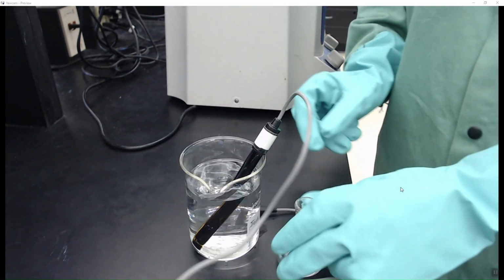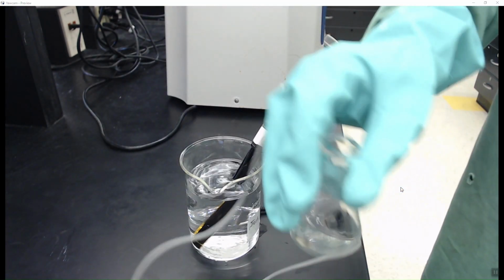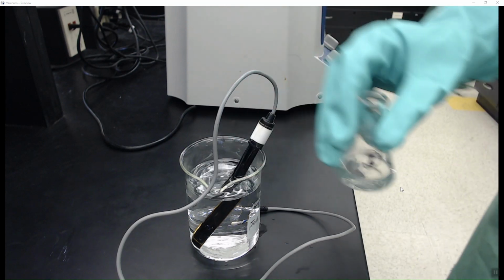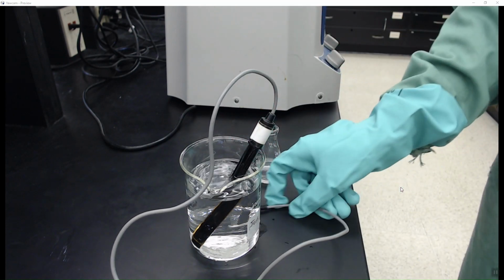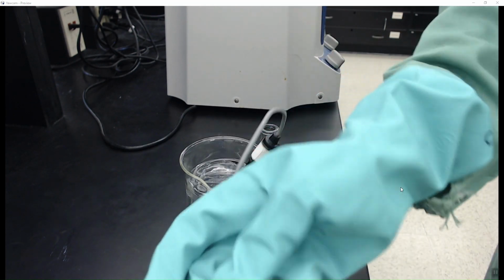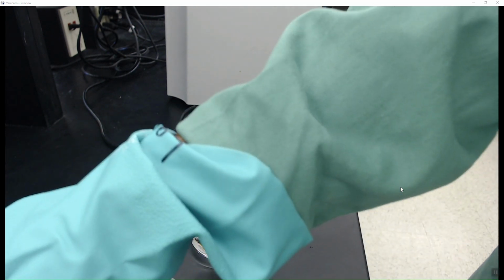I also have my 1% solution here. So what I'm going to do first is plug the conductivity probe into the microlab, into the port that says conductance.